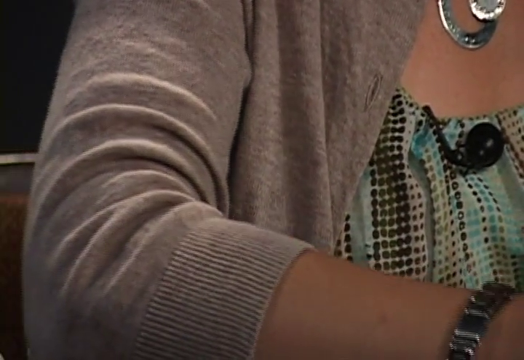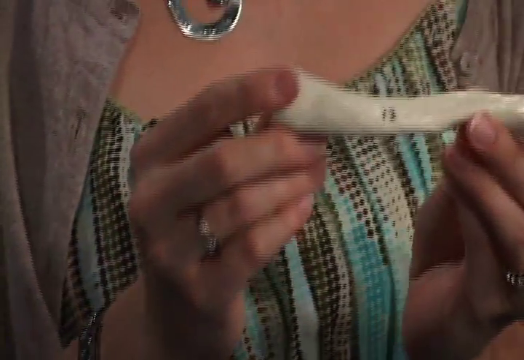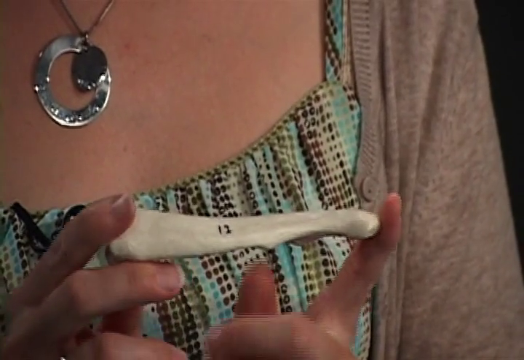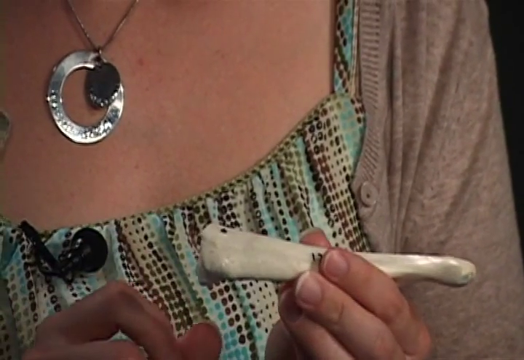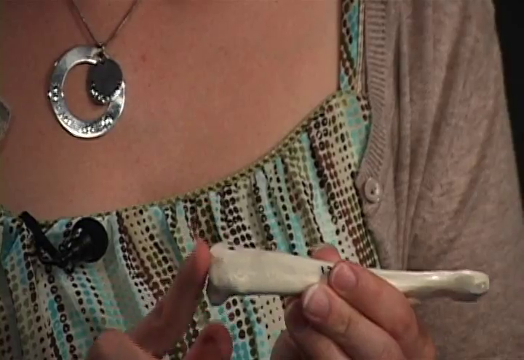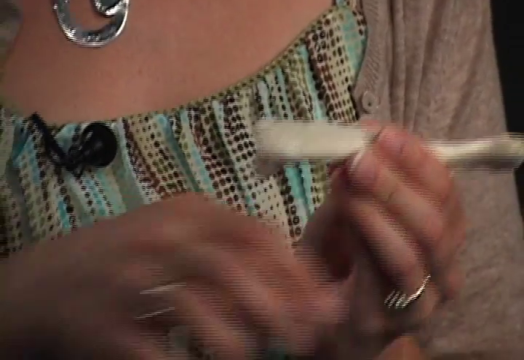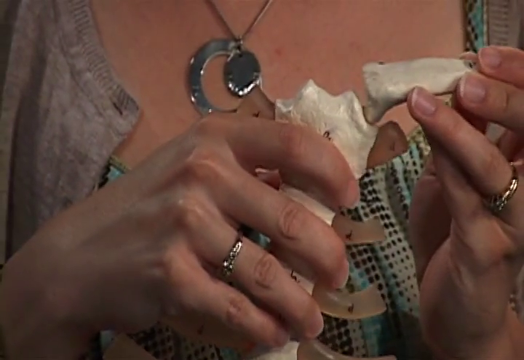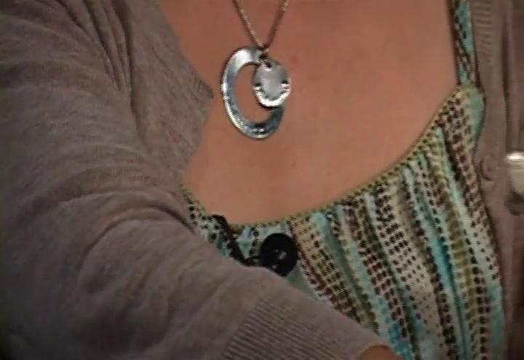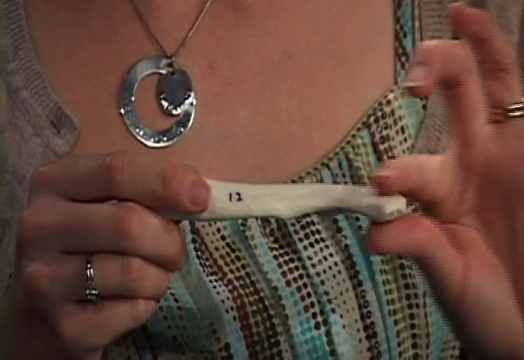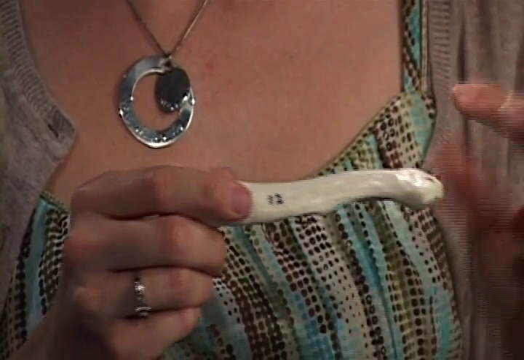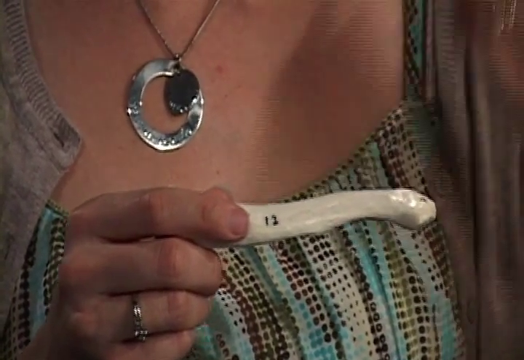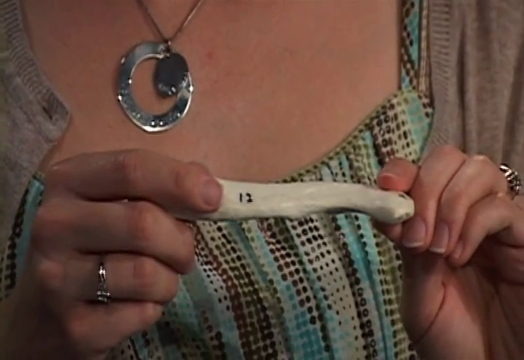Then you have the clavicle or collarbone. So this is going to sit like this. The distinguishing features here are the sternal end, because this is going to attach into the sternum. So this is the sternal end. And then over here, this kind of flattened end, that's the acromial end, because it goes and is very close to that acromion process on the scapula.